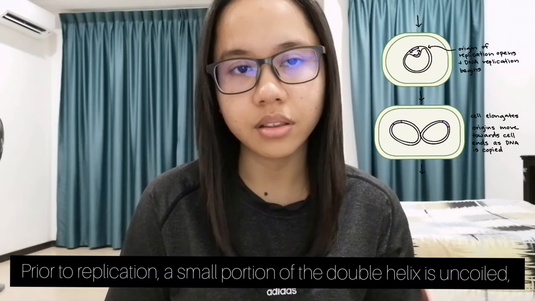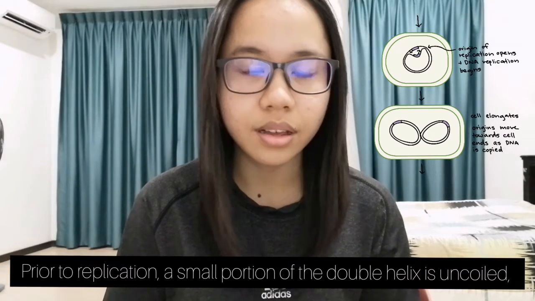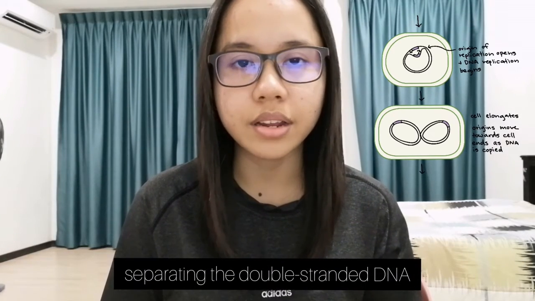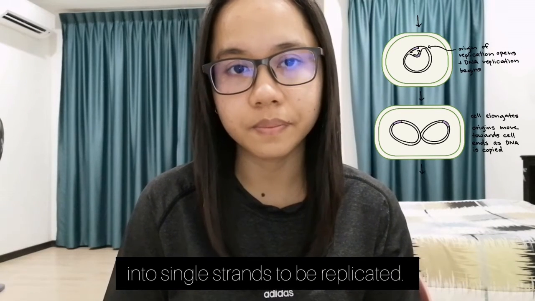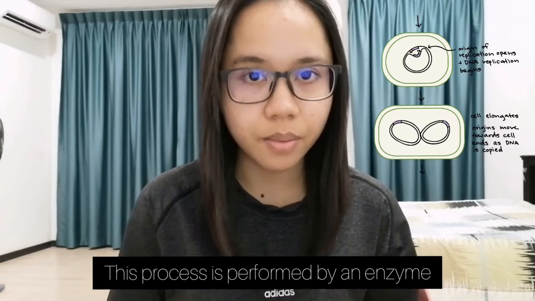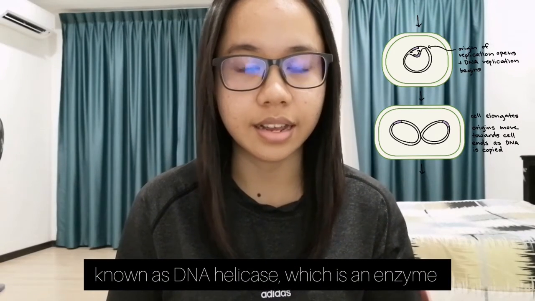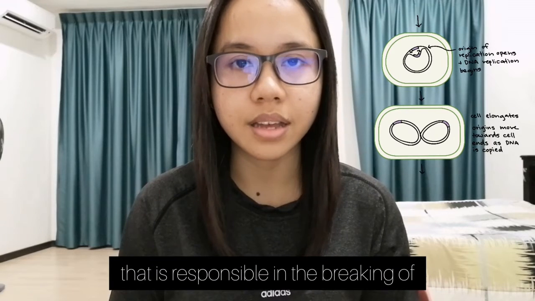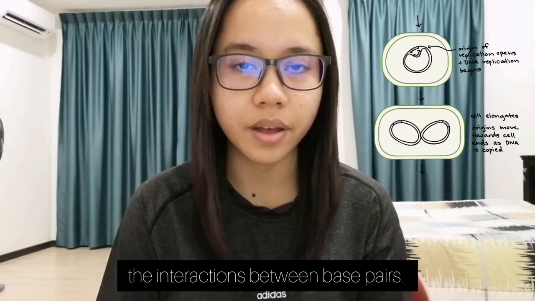Prior to replication, a small portion of the double helix is uncoiled, separating the double-stranded DNA into single strands to be replicated. This process is performed by an enzyme known as DNA helicase, which is responsible for breaking the interactions between base pairs.